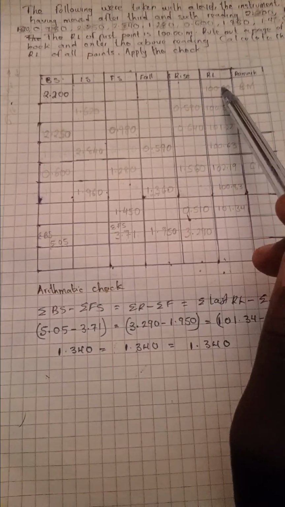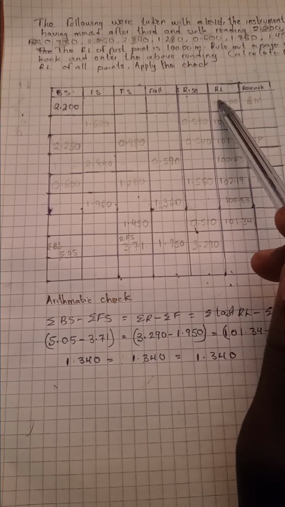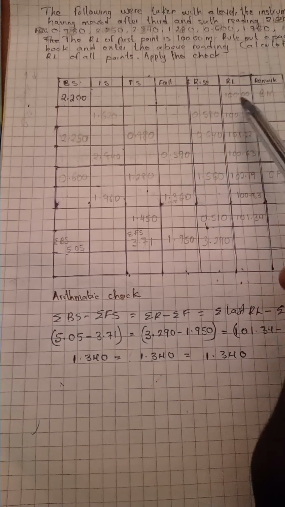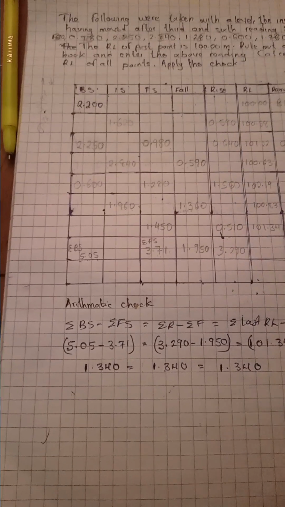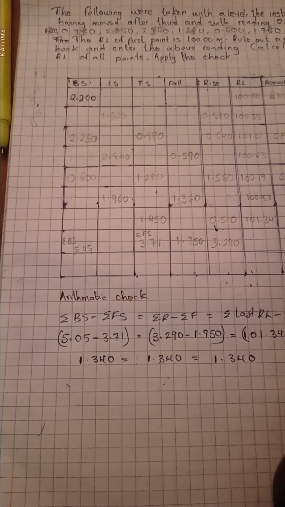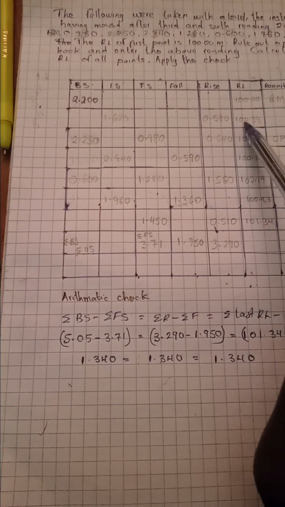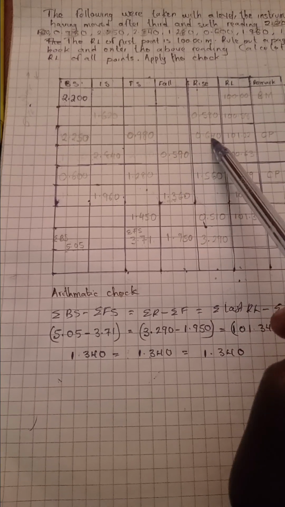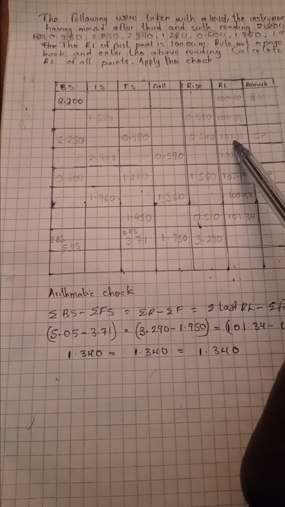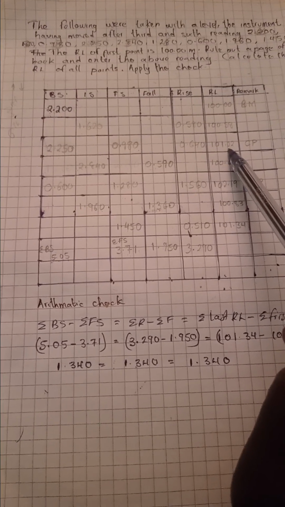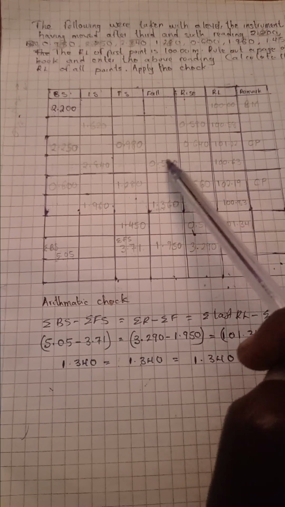So in a rise, we add, and in the fall we subtract. So 100.00 plus 0.58 will give us 100.58. 100.58 plus 0.640 will give us 101.22. 101.22, we have moved to a fall.